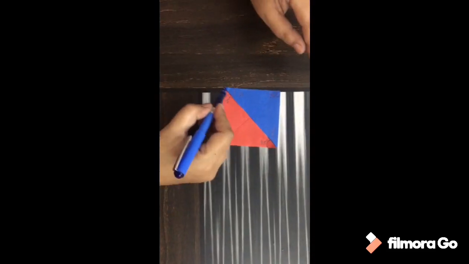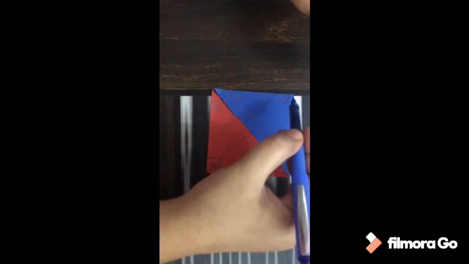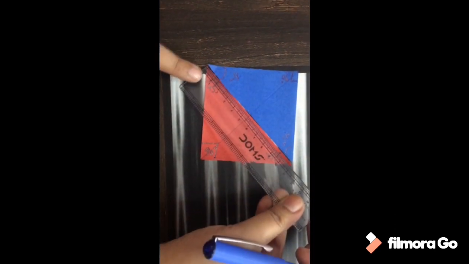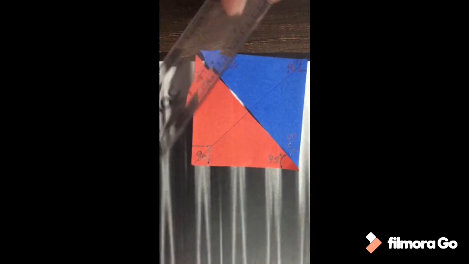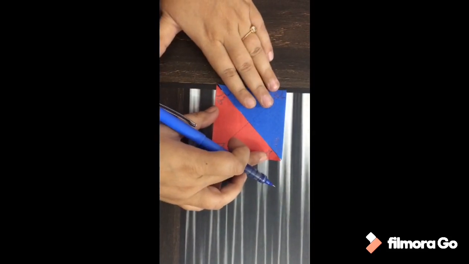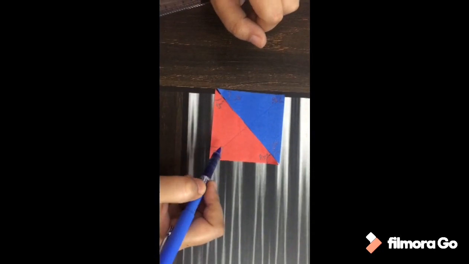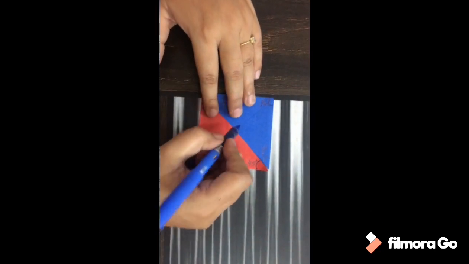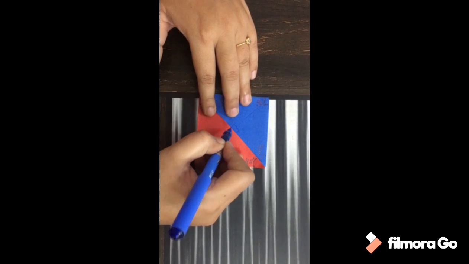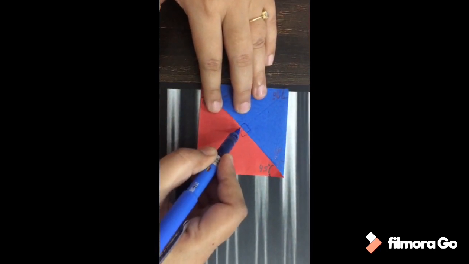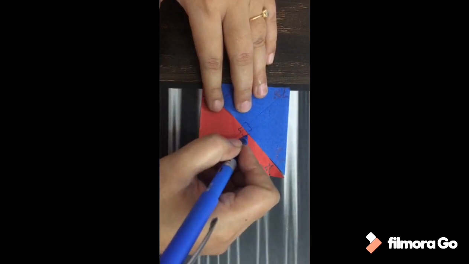Now observe, this is your first diagonal, this is your second diagonal. If we measure its length, what is its length? 11. And also when we measure it, this is also 11. So here also we can say the second property, that diagonals are equal. Now we will observe this angle. When you observe, this angle is 90. You can measure using your protractor.